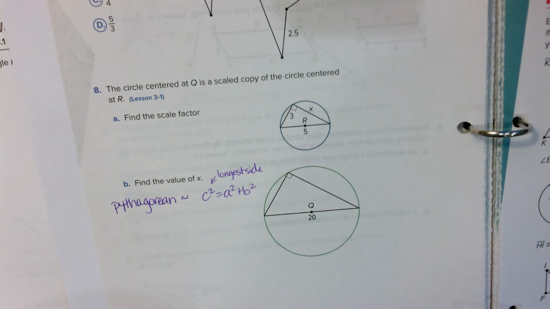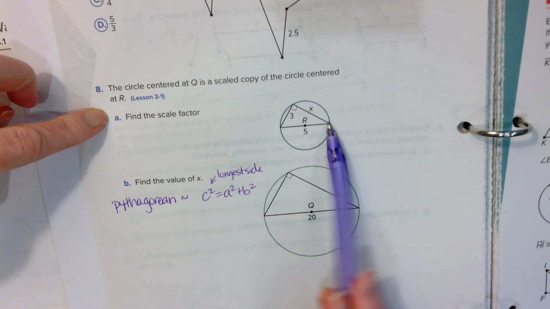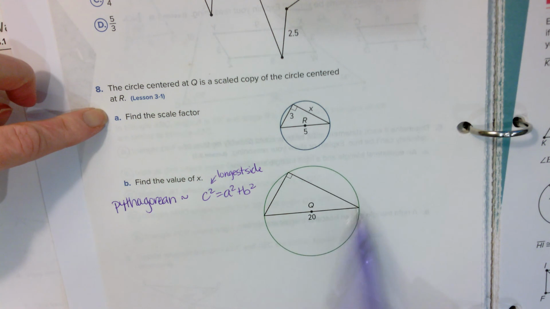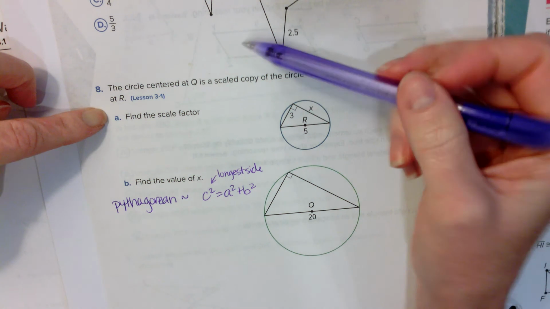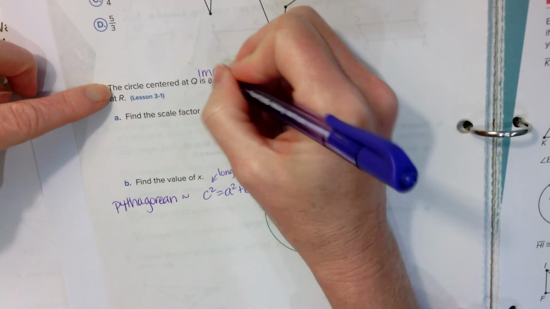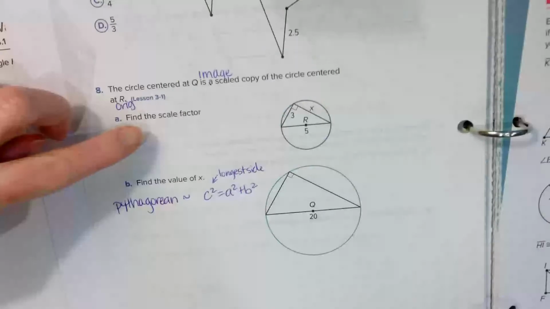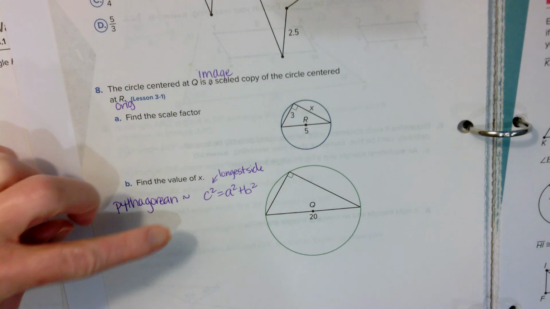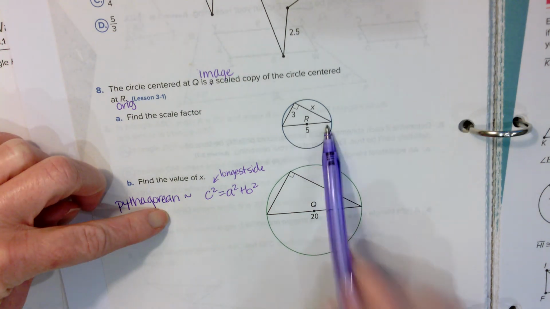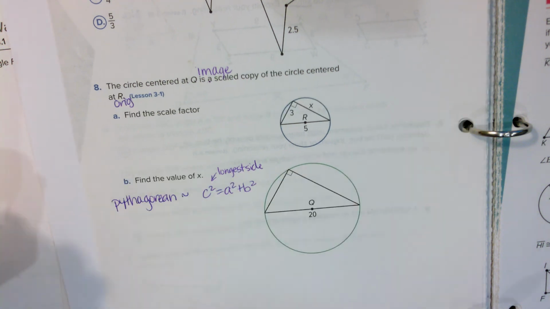It asks me to find the scale factor. So in doing part A, if you look at your 2 triangles, you know something about one of the sides, so you can determine the scale factor. Keep in mind that Q is the scaled copy, so Q is the image, and R is the original. That will help you write your scale factor for A. And then for B, in order to find X, you're going to use the Pythagorean theorem inside the little triangle. You actually don't need the big triangle for that.